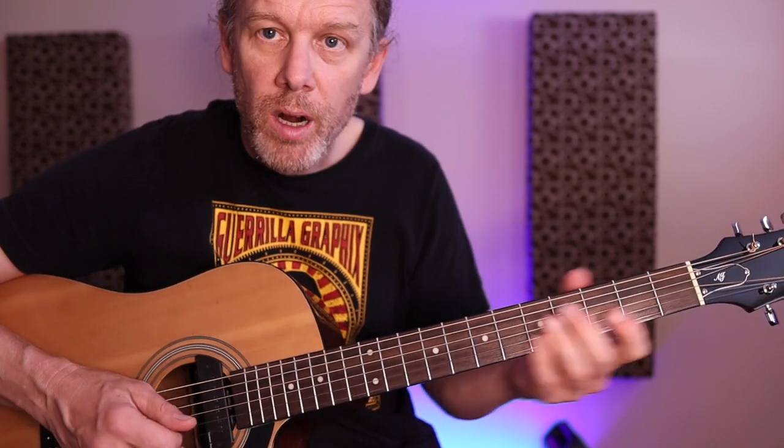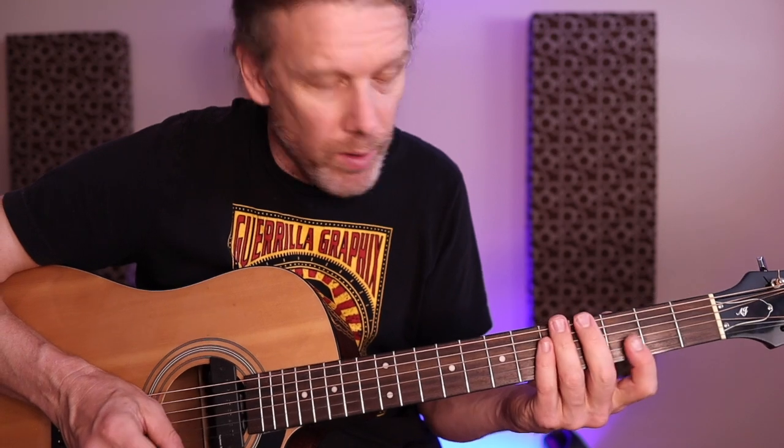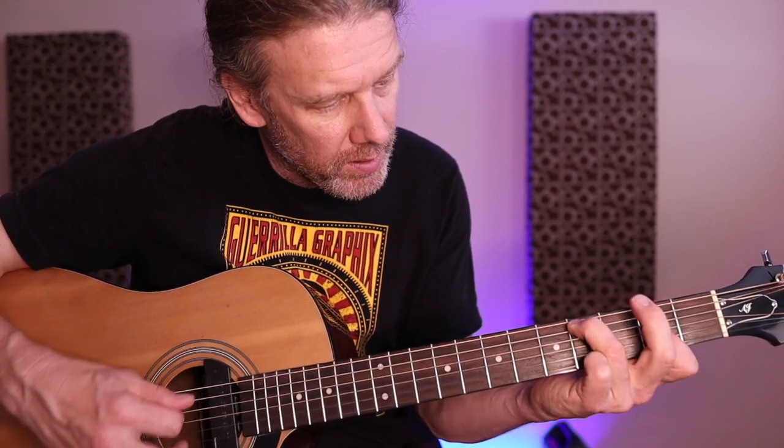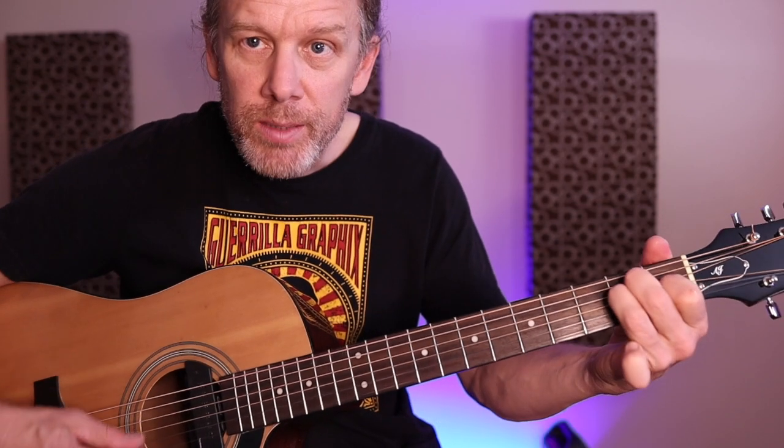So that one's a little bit harder to grab the 3rd, but get creative here. Figure out how to do it. Figure out a fingering that's going to work. Know where the note is. Okay. Then lastly, we got the E chord.